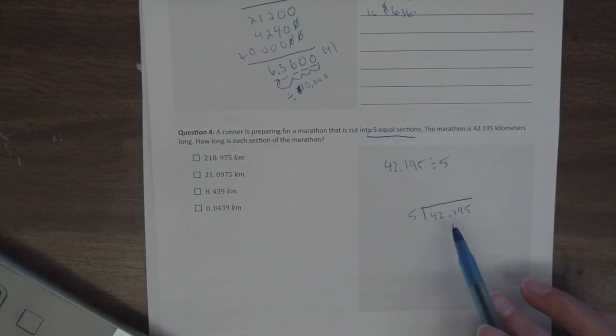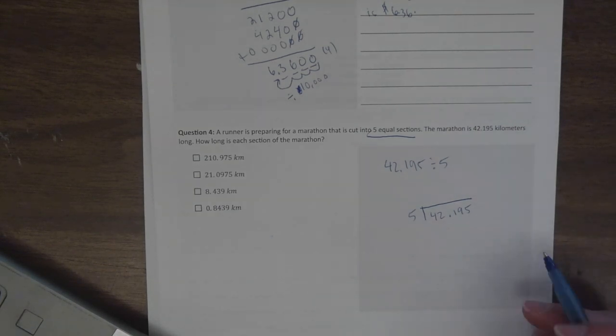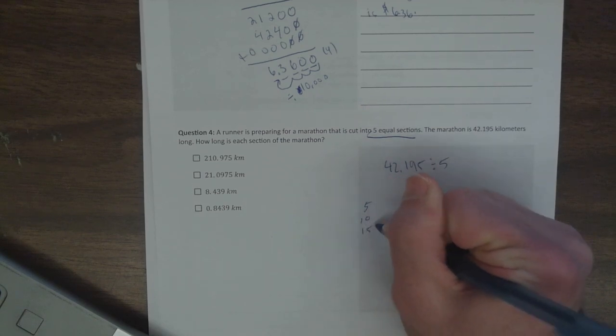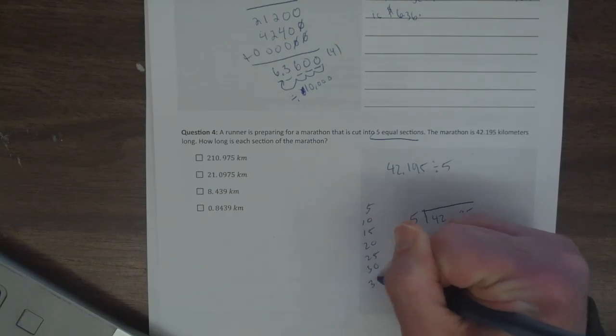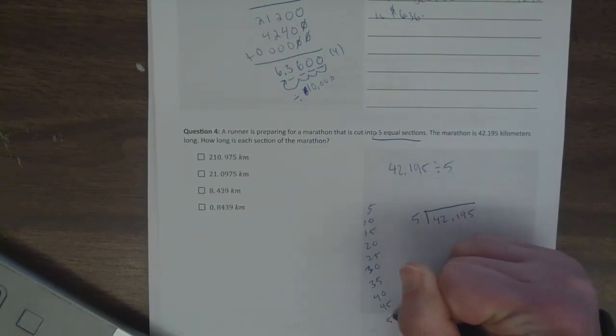So we can set that up here. And so our dividend goes inside, our divisor goes on the outside, and now we just divide like normal. And so if you don't remember your 5 facts, you can do your multiples on the side here, right? Take your time to write your multiples if that's what you need, if you don't have a multiplication chart. This is the strategy that you guys can do.